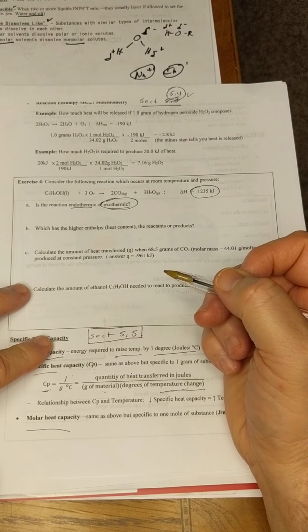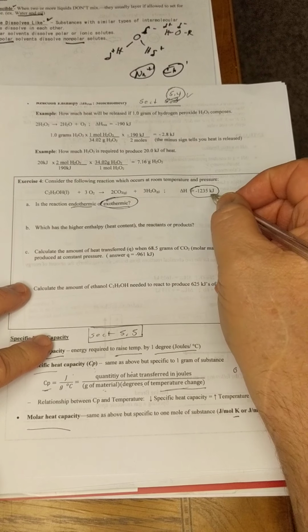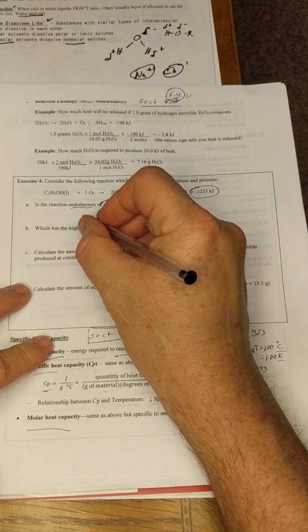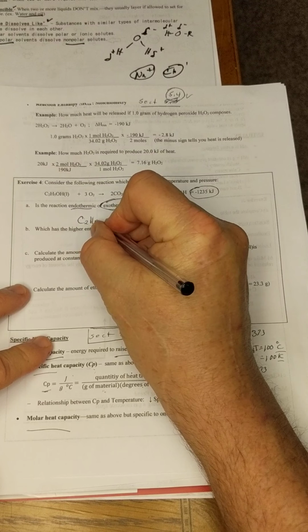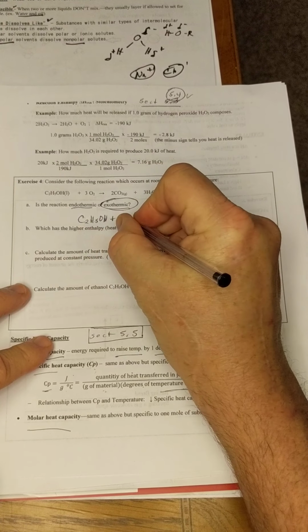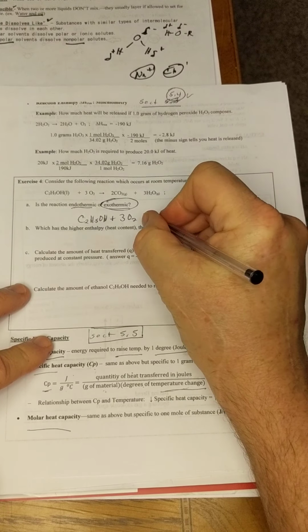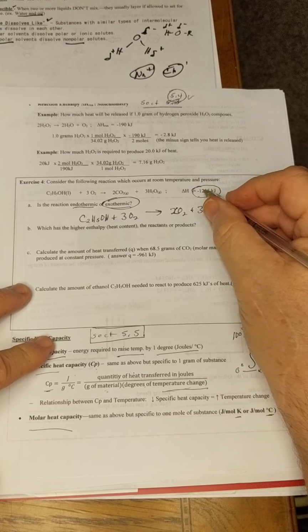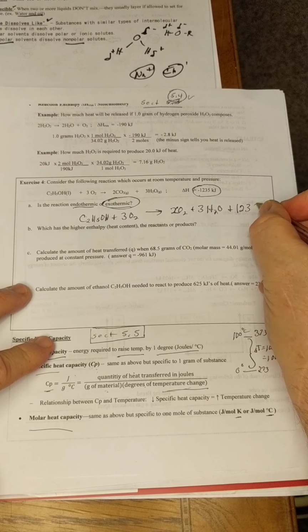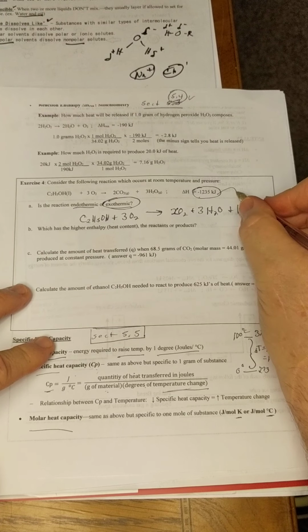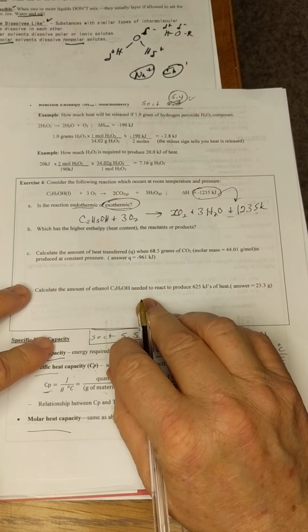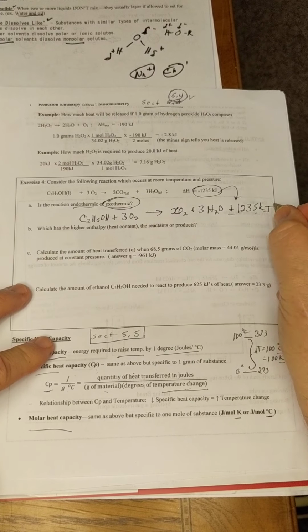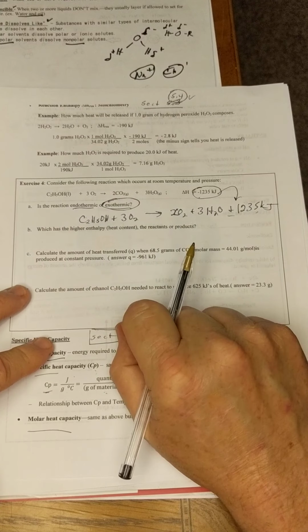Okay. If I give you this on a test, I'm always going to ask you to write this as a thermochemical equation. And the secret to writing it as a thermochemical equation, CO2 plus 3H2O, is that if you see negative, you just put this on the right hand side and forget about your negative sign. It's now just an absolute value. Okay, if it was positive, you put it on the left.